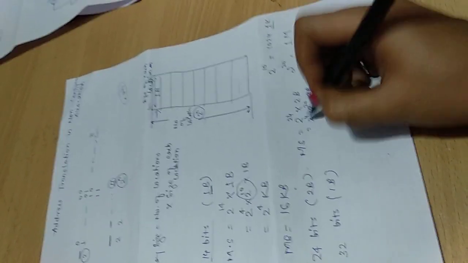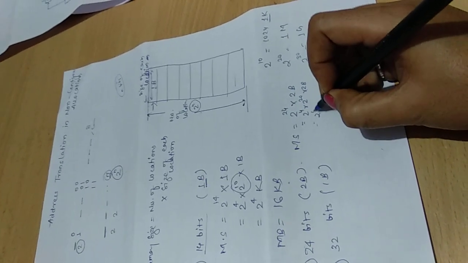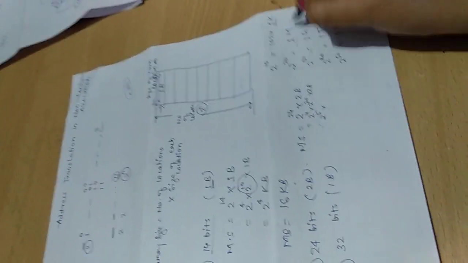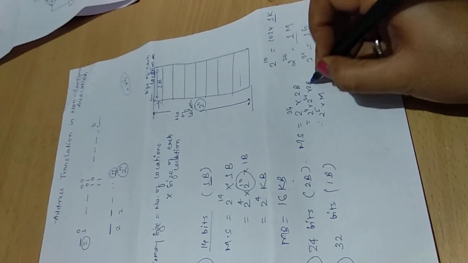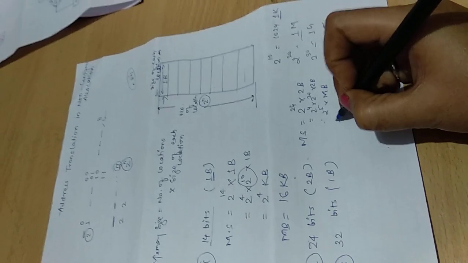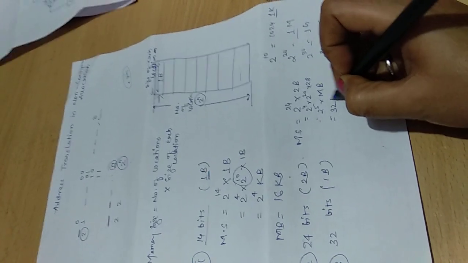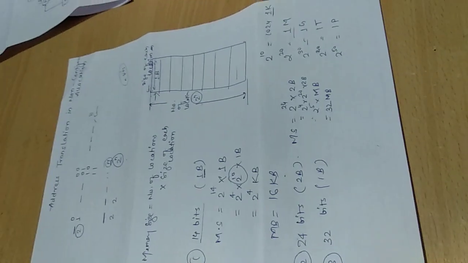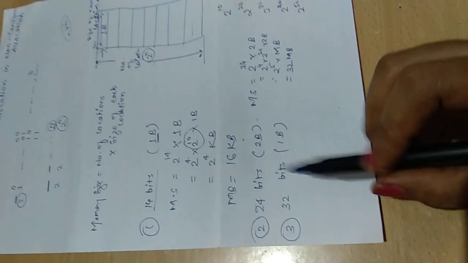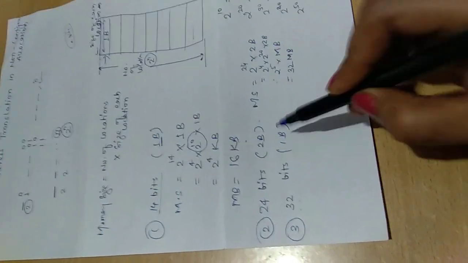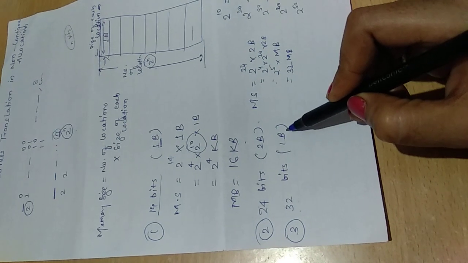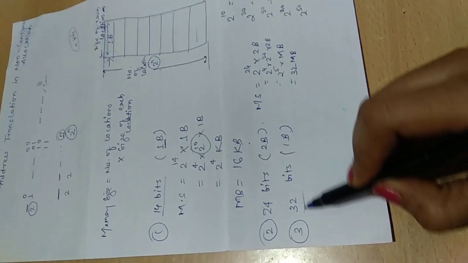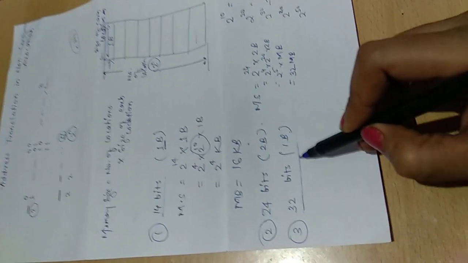This 2 can be added here, 2 to the power 5, and 2 power 20 will be 1M, that is mega, and then byte. So 2 to the power 25 is what? 32 megabytes. This is the size of the memory. So you calculate this for 32 bits with 1 byte addressable memory, and give me the answer in the doubt clearing session.